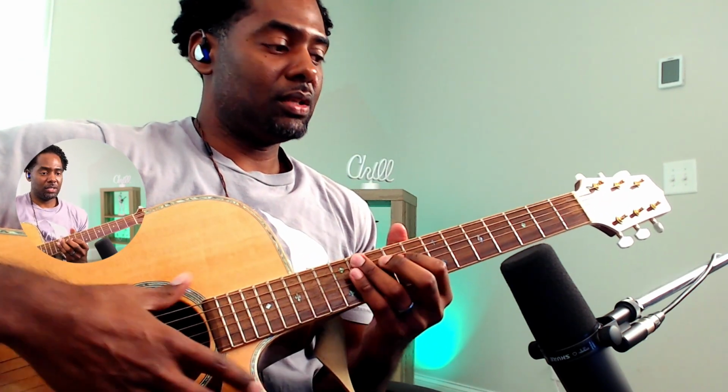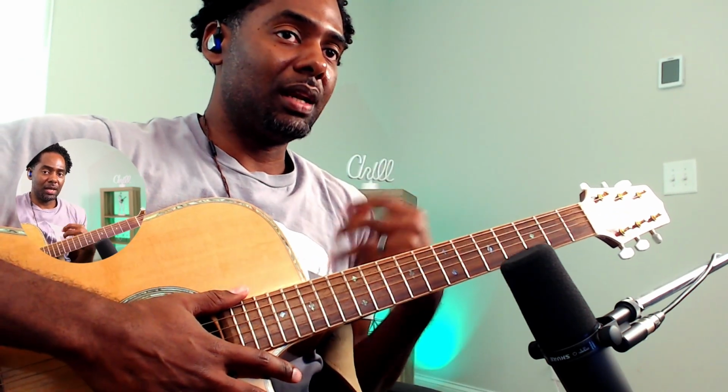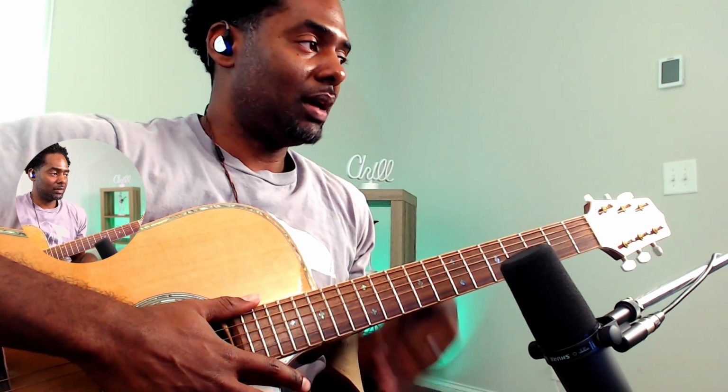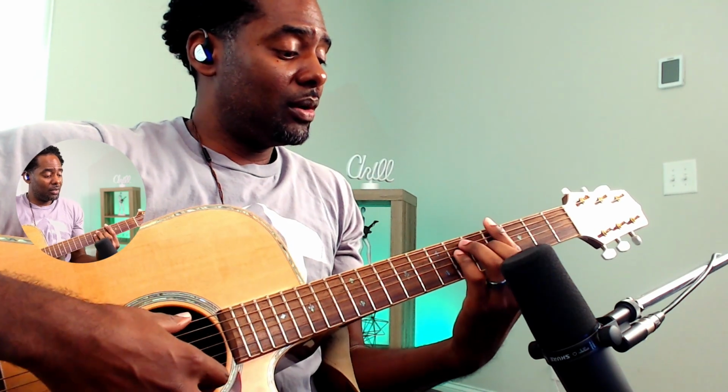So again, it helps you unlock the fretboard almost immediately if you can just get that inside your head. Don't overthink it. Memorize the intervals, find where it is, and guess what?